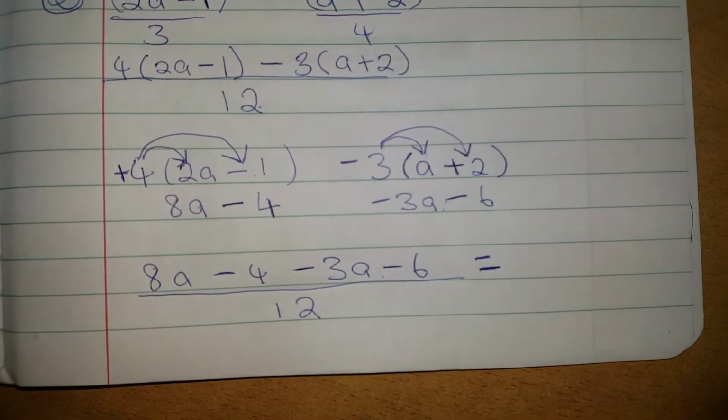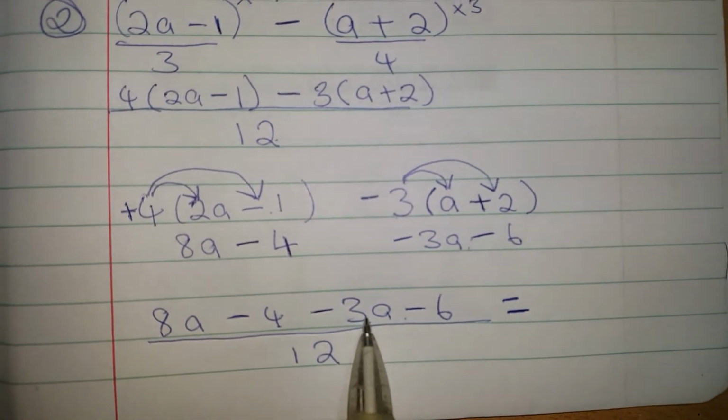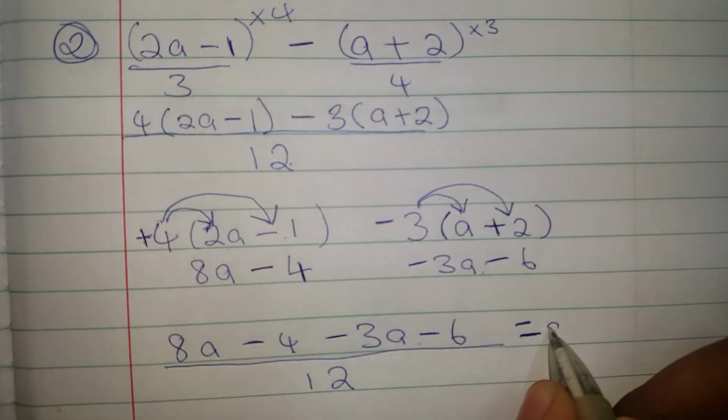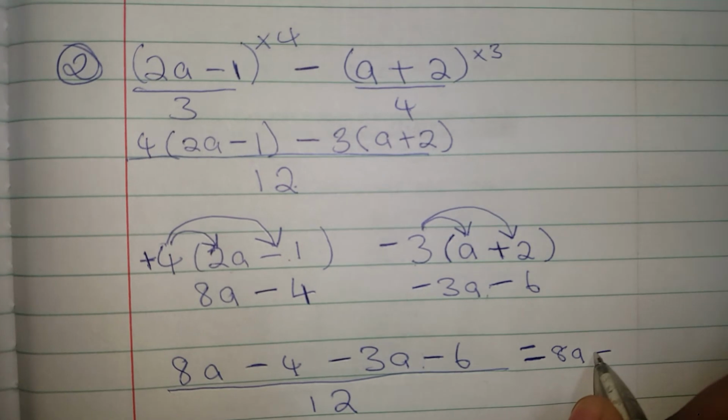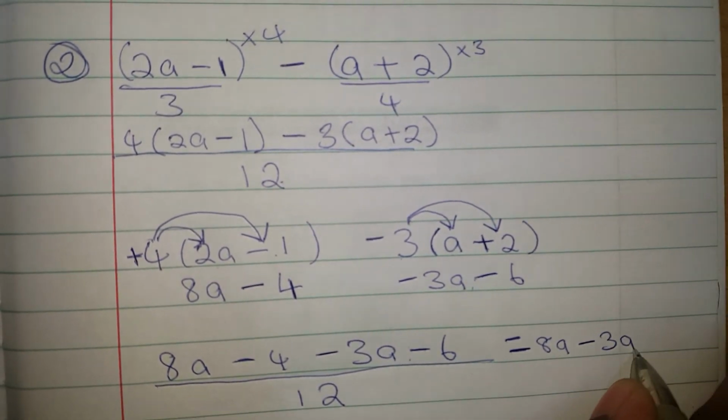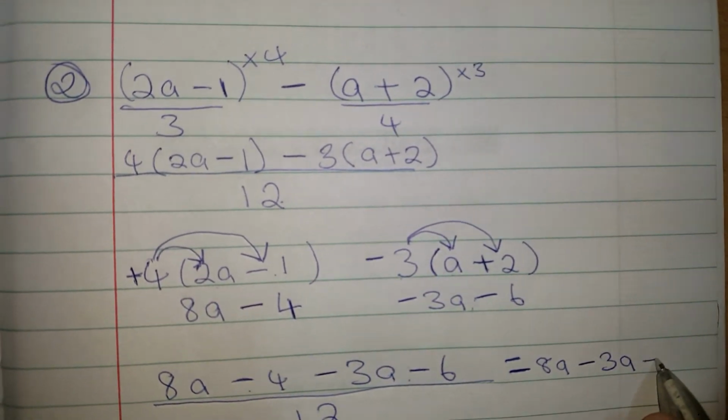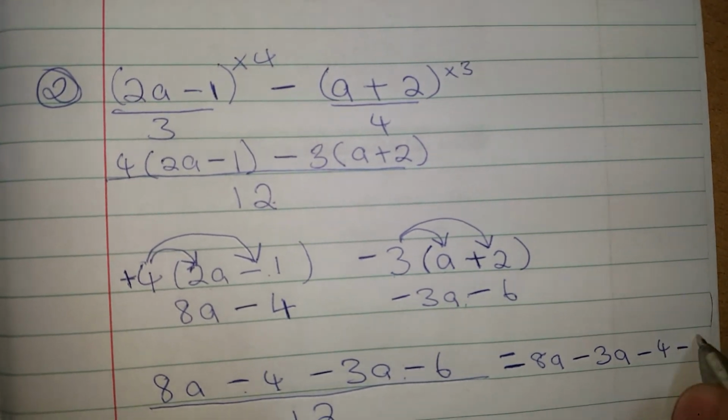So as you can see here, you can search for your like terms again. So in this case, we have 8a minus 3a, so you have to keep the sign. Negative 4, negative 6.